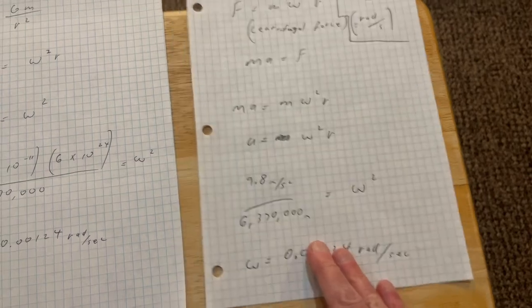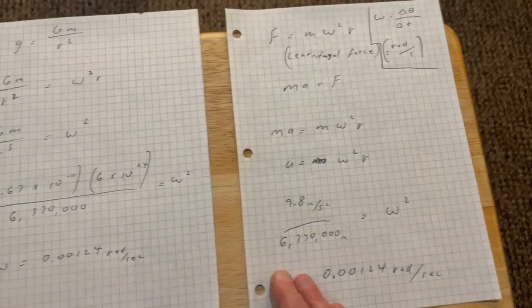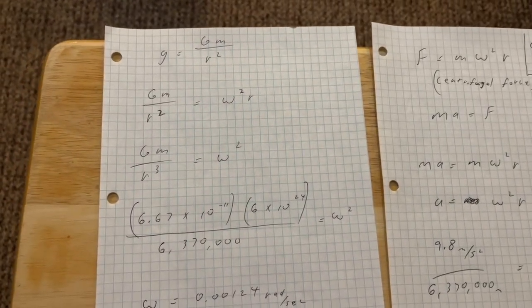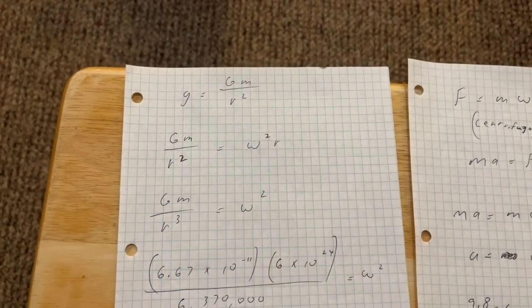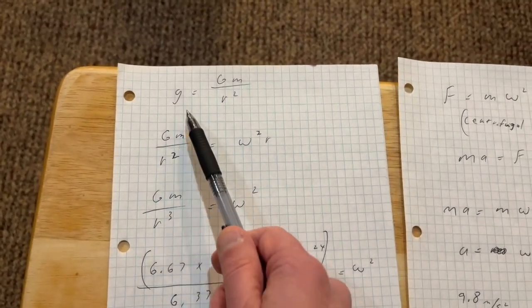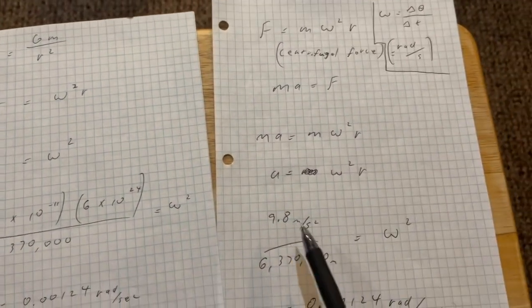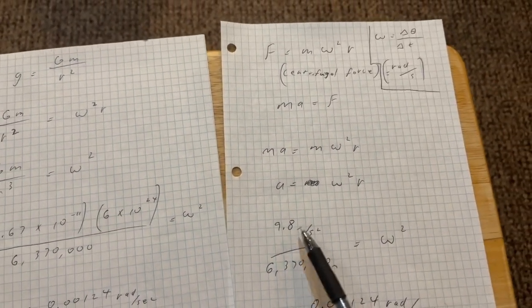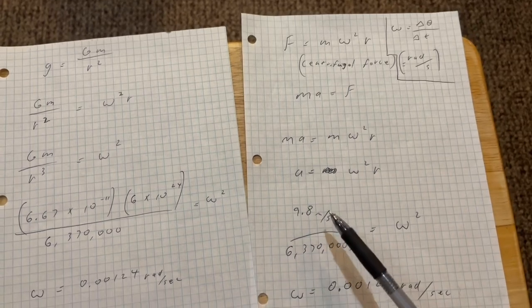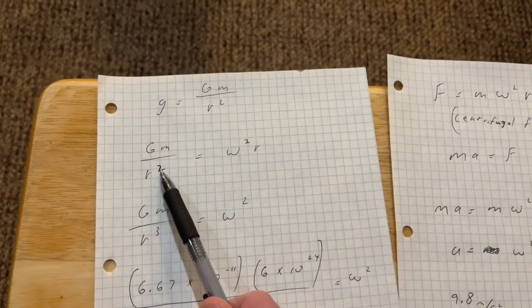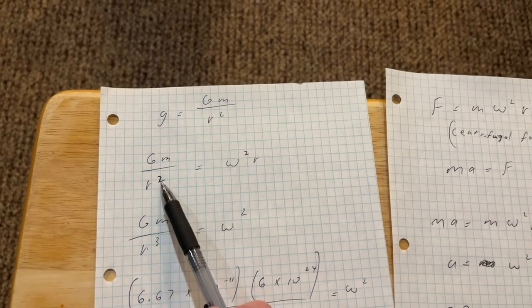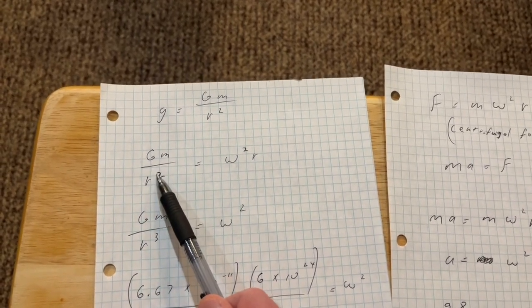And if you want to set this up for an orbiting satellite, such as the ISS, you'll need to figure out the new acceleration. Acceleration won't be 9.8 meters per second squared for the ISS, because it's a little farther out in space. So you recalculate, but instead of the radius of the Earth, you'll use the radius of the Earth plus the altitude of the ISS.